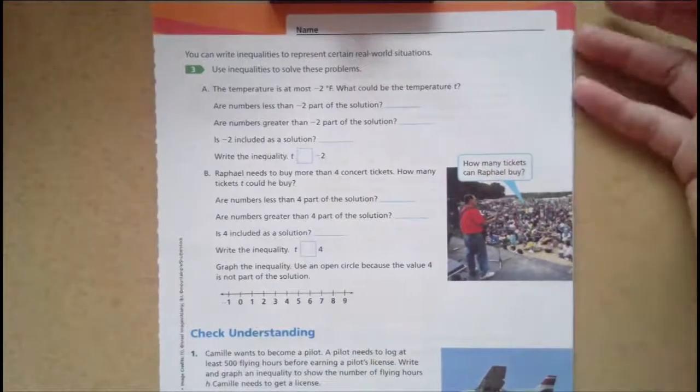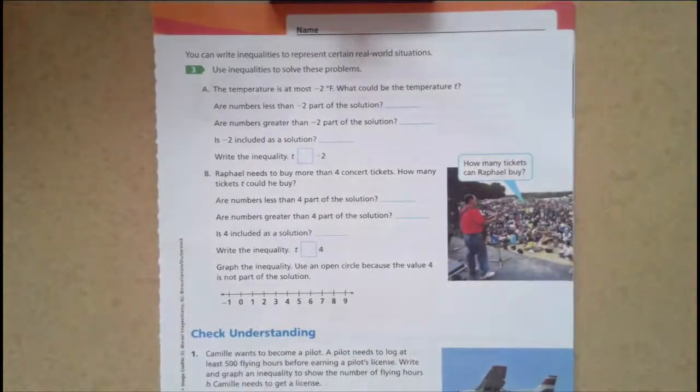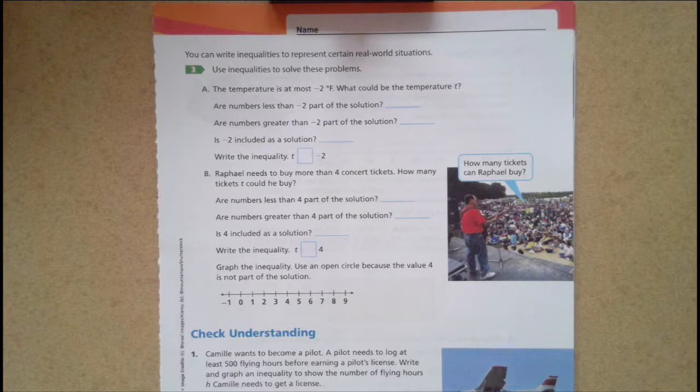You can write inequalities to represent certain real-world situations. Use inequalities to solve these problems. The temperature is at most -2 degrees Fahrenheit. What could be the temperature T? Are numbers less than -2 part of the solution?